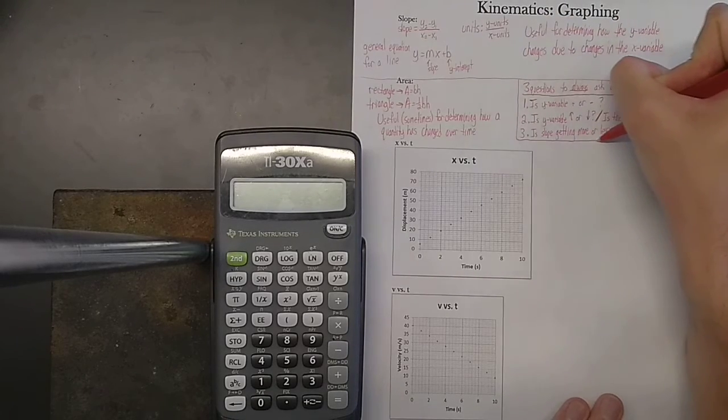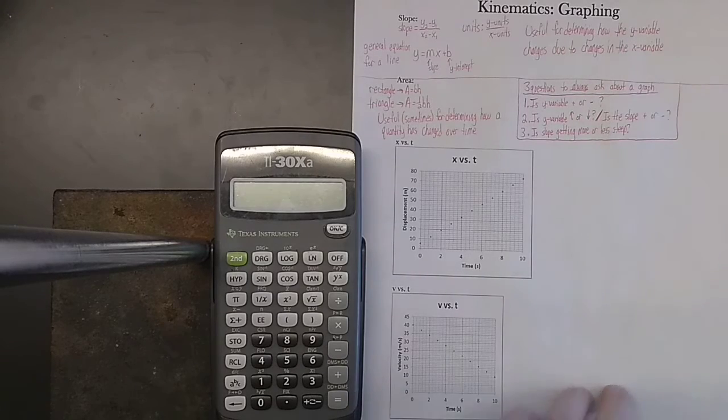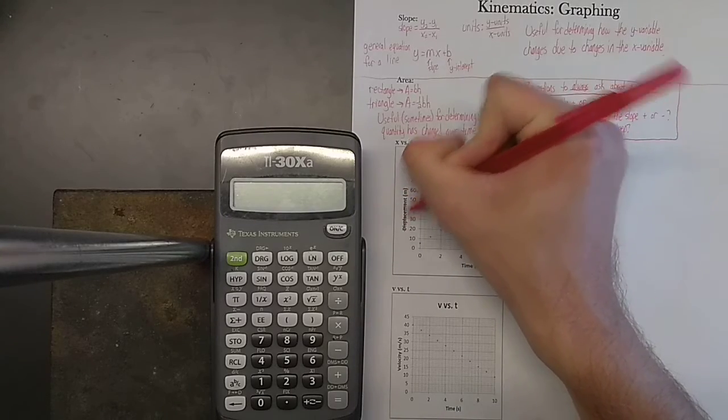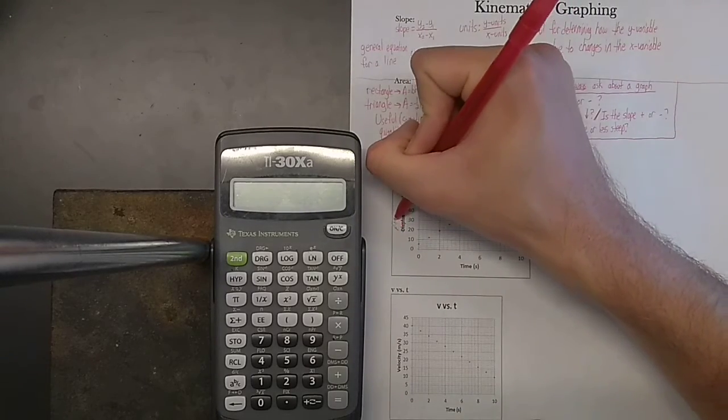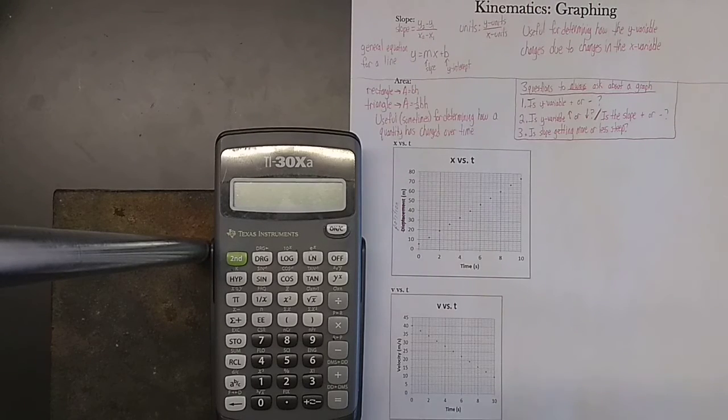With those 3 questions, let's start taking a look at our first graph here. It's an x versus t graph. That means position versus time. It says displacement over here. I really should have written position. You can cross this off and write position here. Okay, still measured in meters. Let's not apply the questions just yet. Let's do some basic slope and area calculations just to get our feet wet.